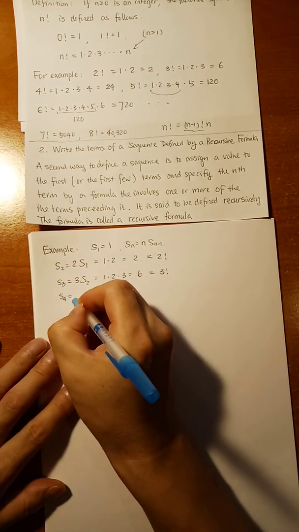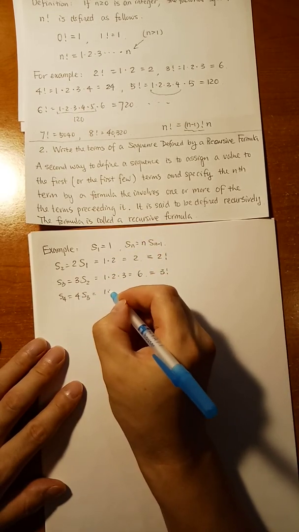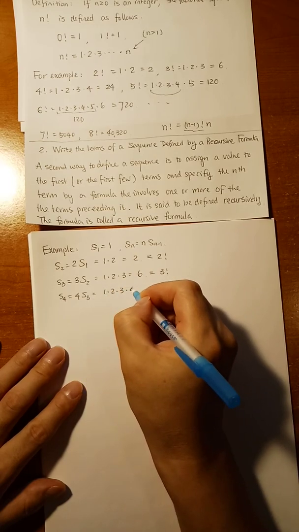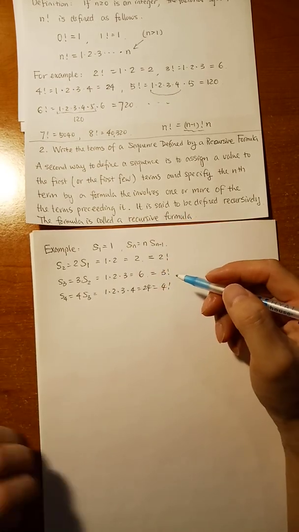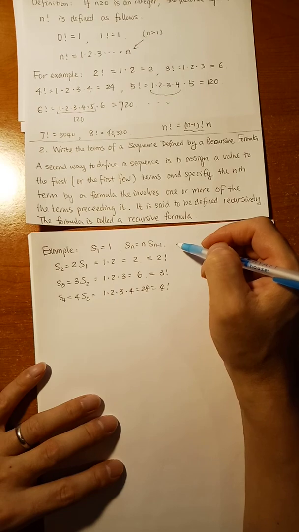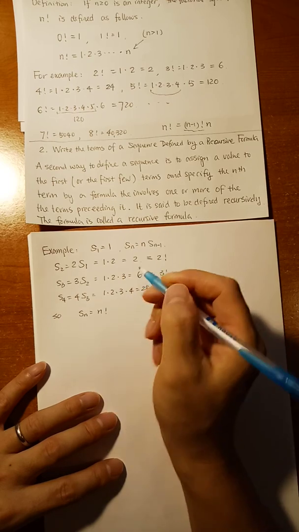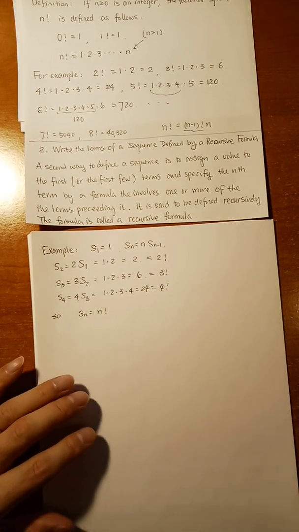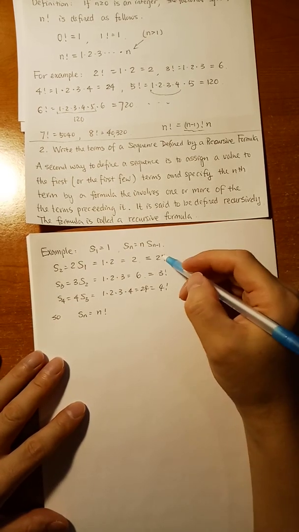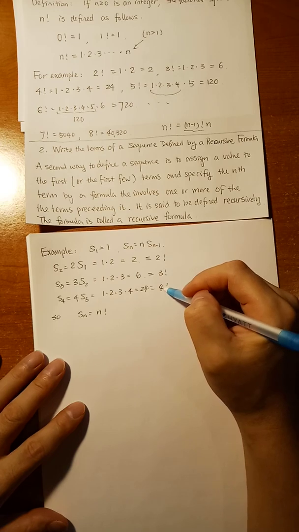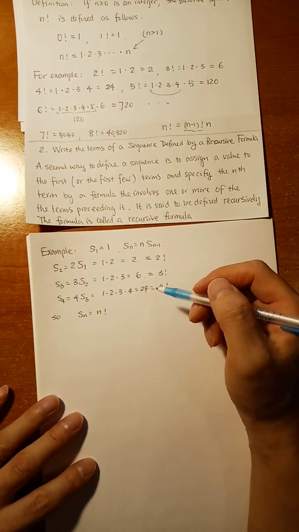If we continue this, S4 by this formula is 4 times S4 minus 1, S3. So it's 1 times 2 times 3, this is S3, and times 4. It's 24, it's 4 factorial. And from those 3 verifications, we see that this recursively defined sequence, Sn, is actually equal to n factorial, the product of the first n integers. So you got S2, 2 factorial, S3, 3 factorial, S4, 4 factorial. If you do more practice, you will see S5 is 5 factorial, S6 is 6 factorial.